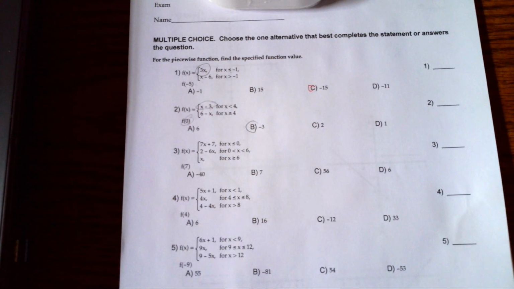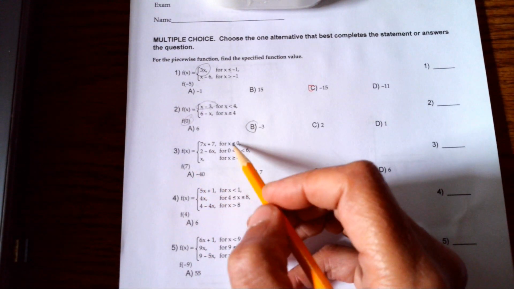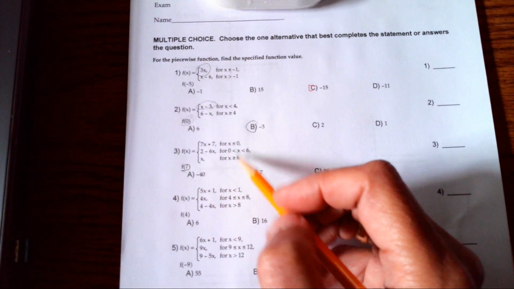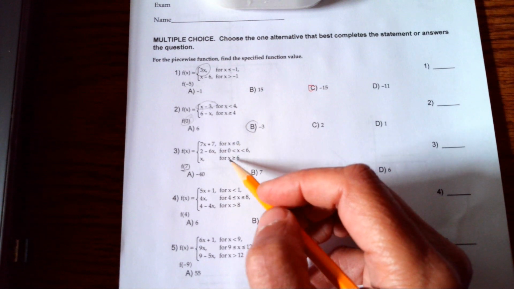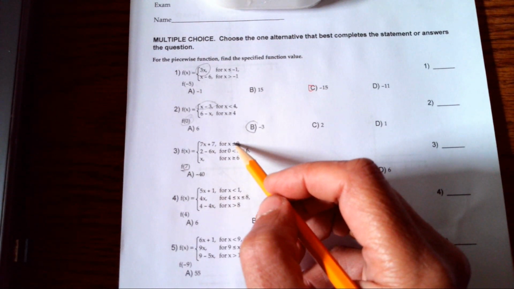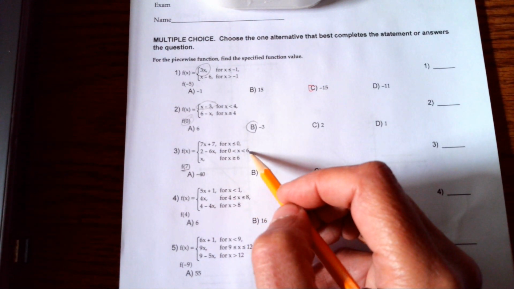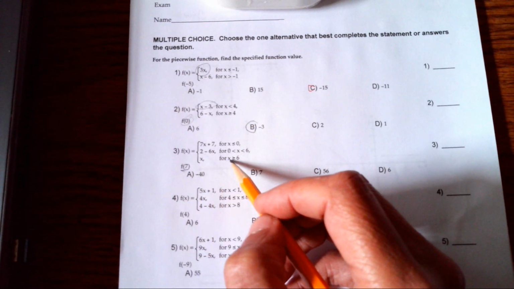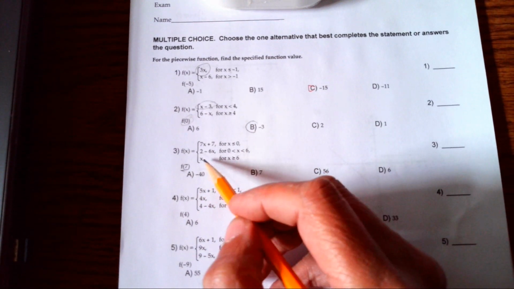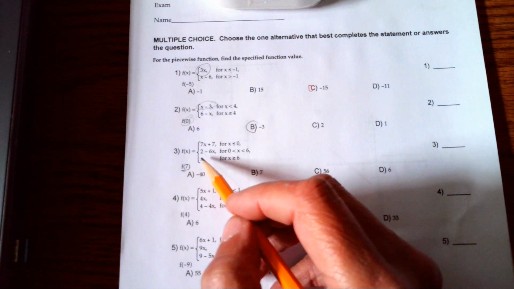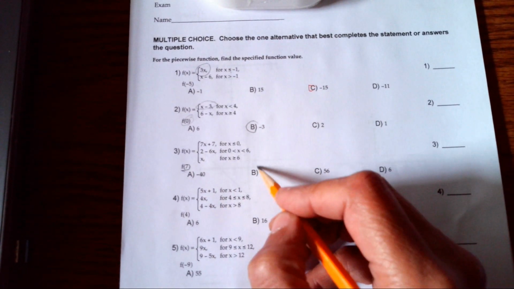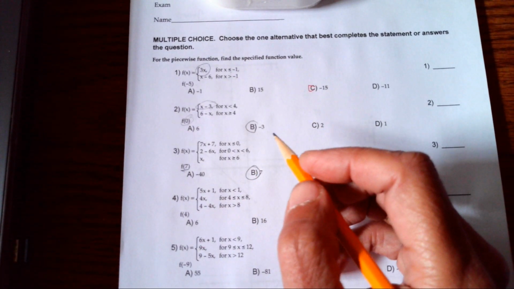All right, number 3. Where does 7 fit in? Which one of these ranges does 7 fit in? Is it less than 0? No. Is it between 0 and 6? No. Is 7 greater than or equal to 6? Yes, it is. So use this. In place of x, I'm going to substitute 7. That's really straightforward. Number 3, letter B.